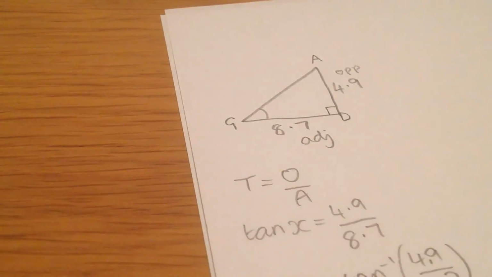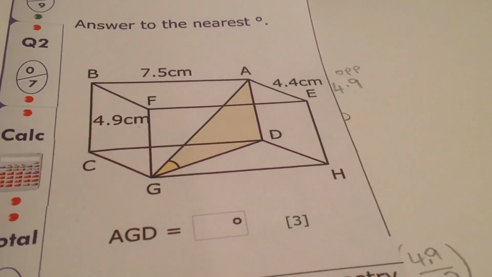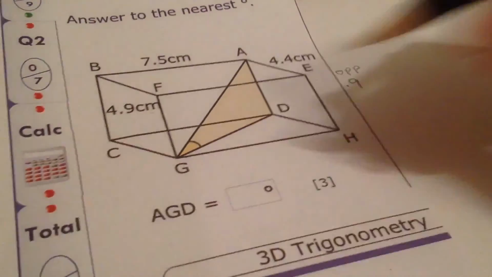But it wants it to the nearest degree. If we look back at my question, answer to the nearest degree, that answer then is going to be 29 degrees.